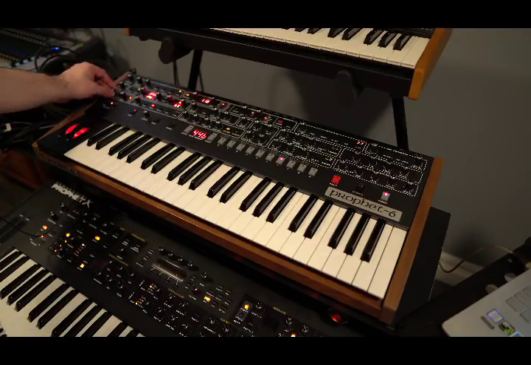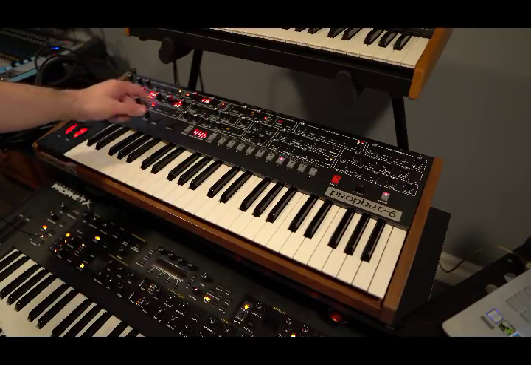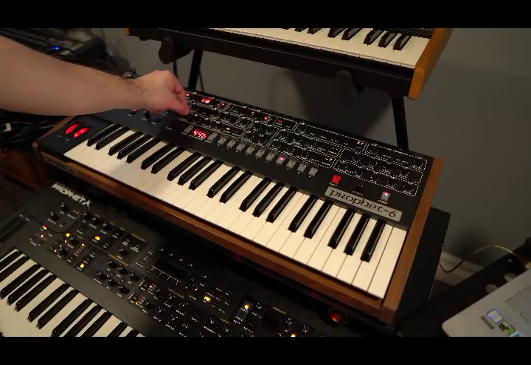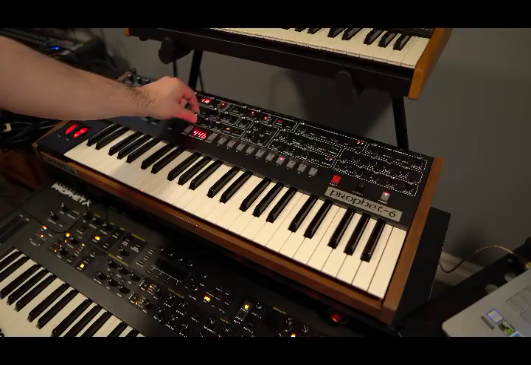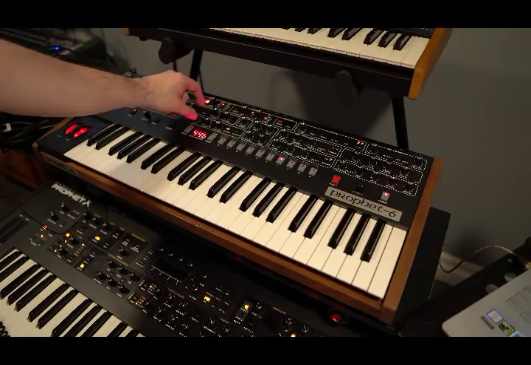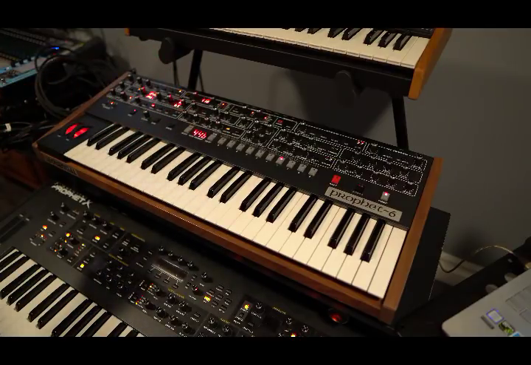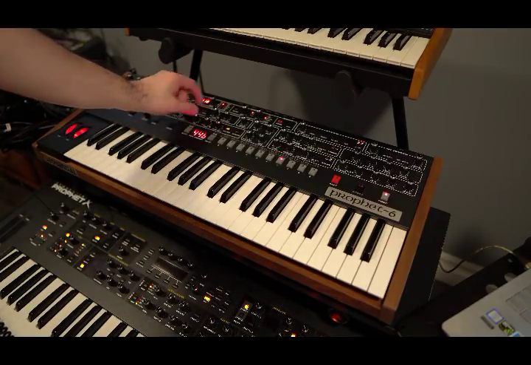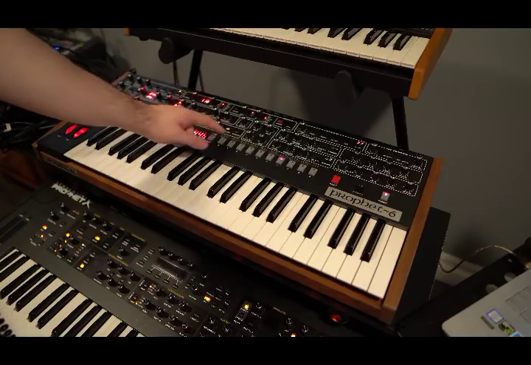It's actually not done with the LFO. It's actually done with Polymod on Oscillator 2, which is being used as a low-frequency oscillator.